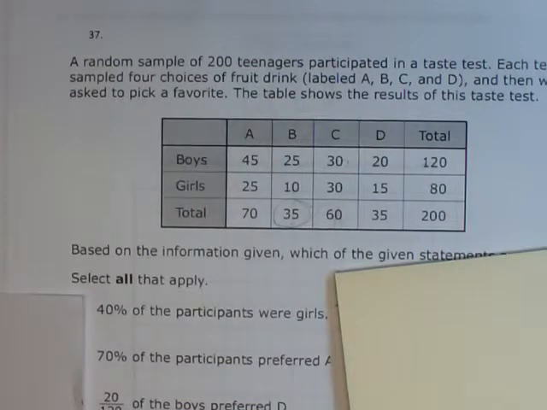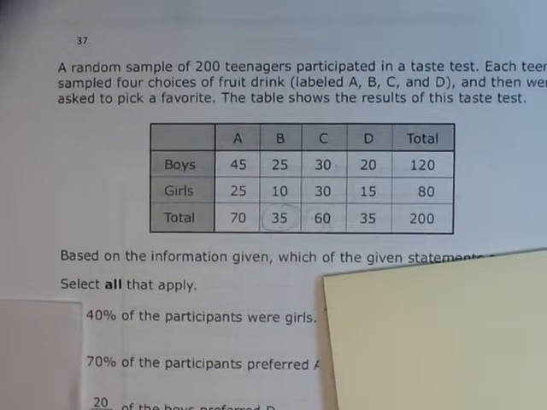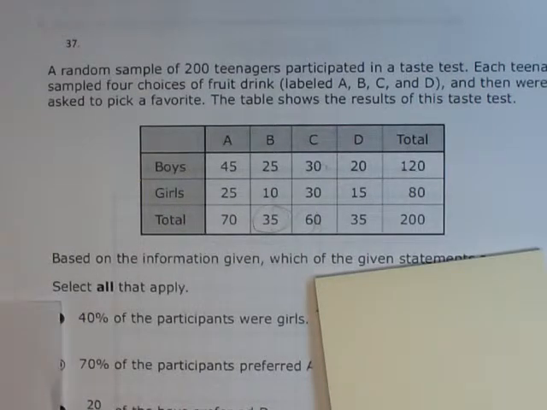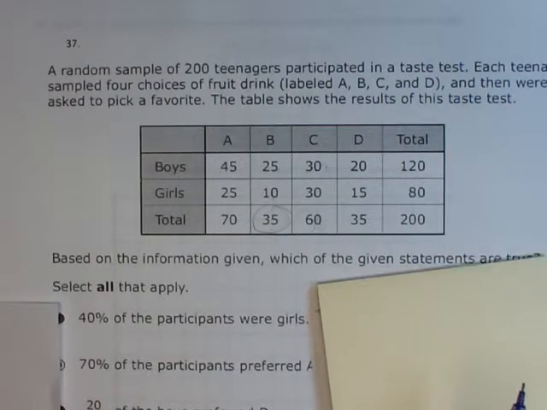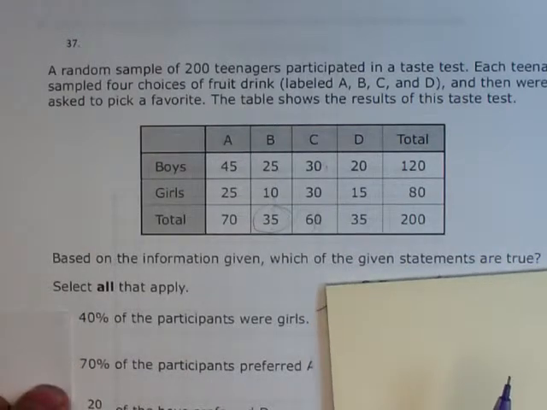A random sample of 200 teenagers participated in a taste test. Each teenager sampled 4 choices of food drink labeled A, B, C, and D, and they were asked to pick a favorite. The table shows the results of the taste test. Which of the given statements are true?